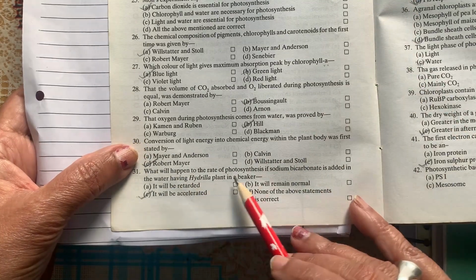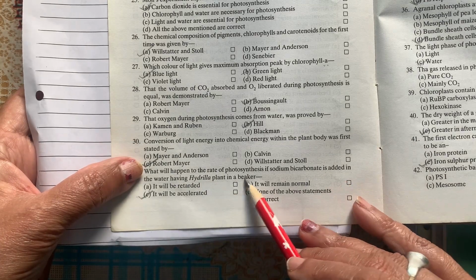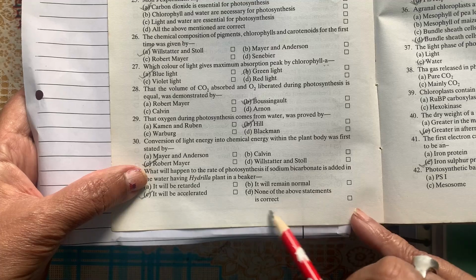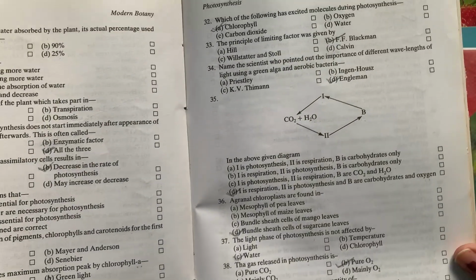What will happen to the rate of photosynthesis if sodium bicarbonate is added in the water having Hydrilla plant in a beaker? It will be retarded, it will remain normal, none of the above statements is correct, it will be accelerated. Right, it will be accelerated.